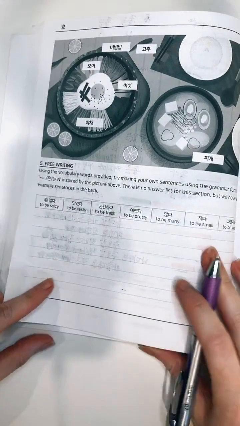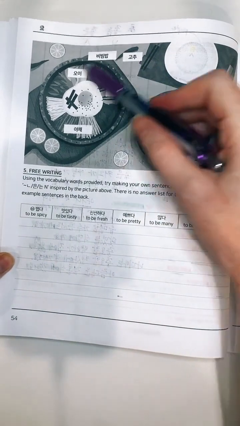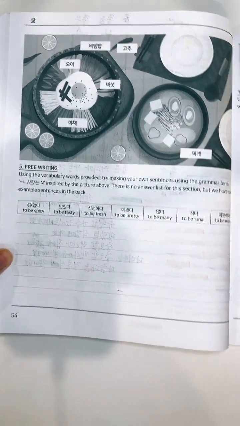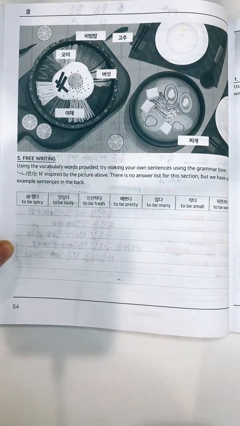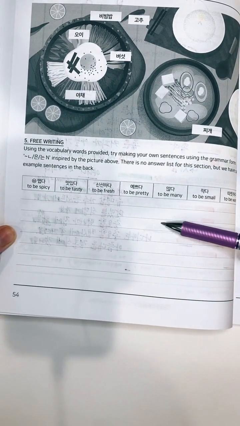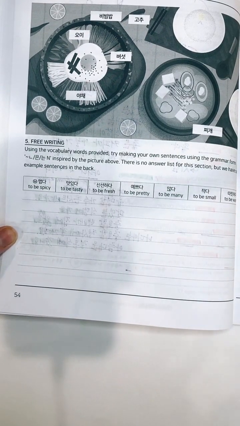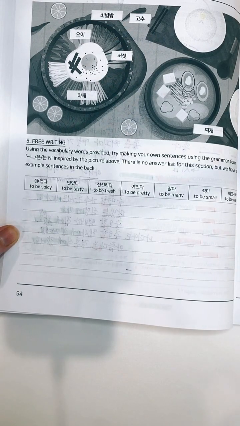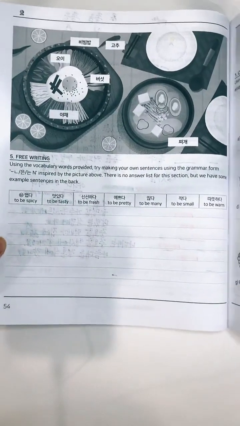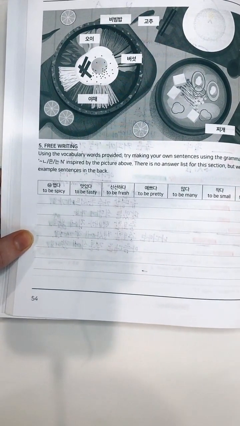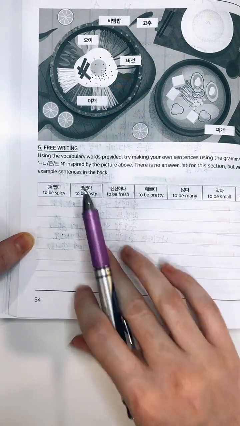Thank you. But yeah, if you do get the book, make sure you give this a try. Try writing your own sentences describing this picture, all the different foods on this picture. We provide some verbs like 맵다, 맛있다, 신선하다, etc. And if you want to get your writing checked, I recommend showing it to a Korean-speaking friend or teacher, or posting it on HelloTalk. HelloTalk is a great resource to get native speakers to check your Korean. Also in the back, we do give some example answers of things you could say, but there are no right and wrong answers to this section. So it's just a space for you to have fun and practice.